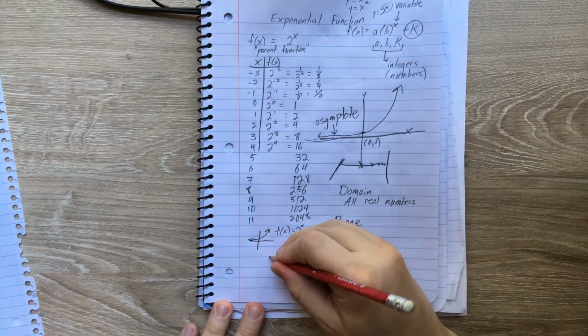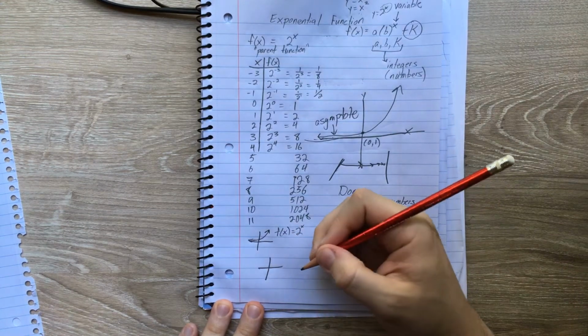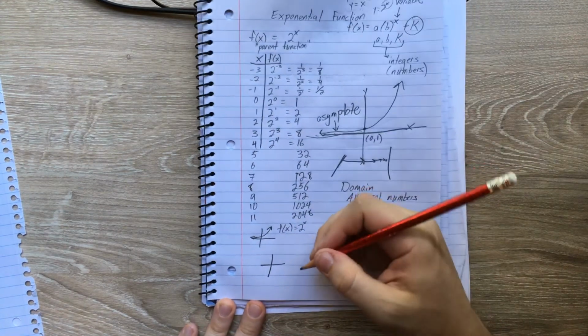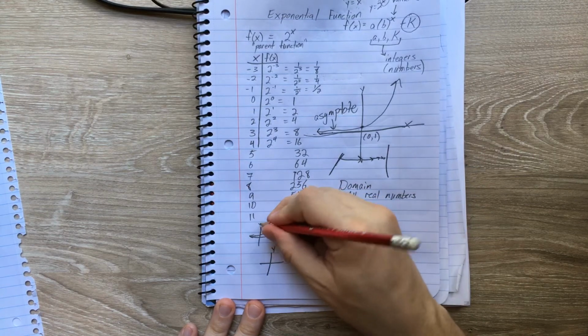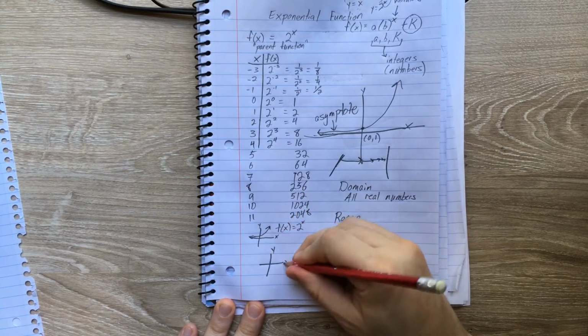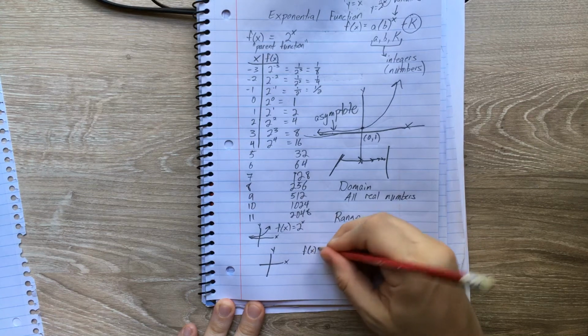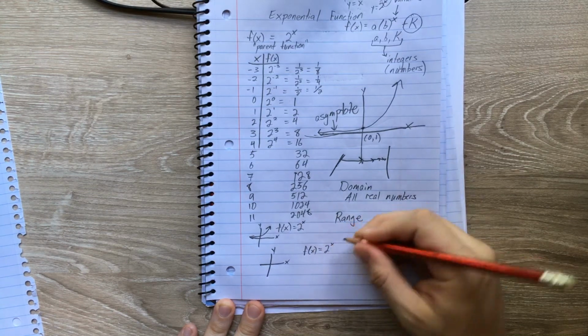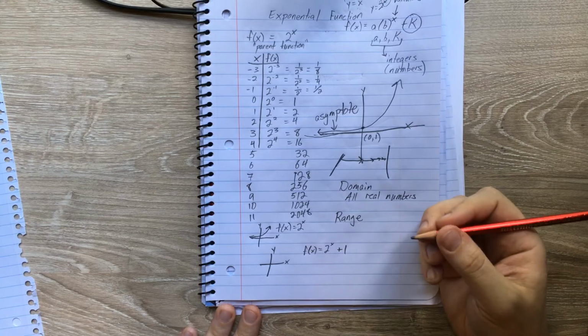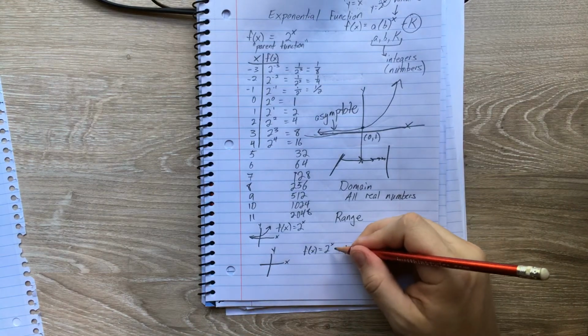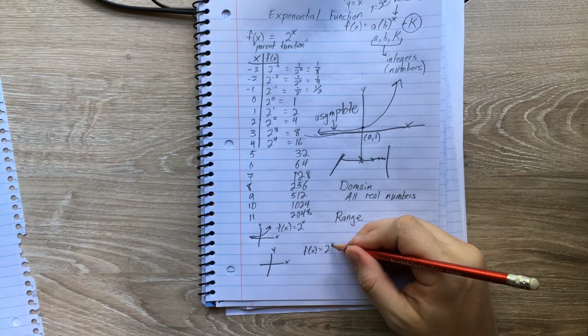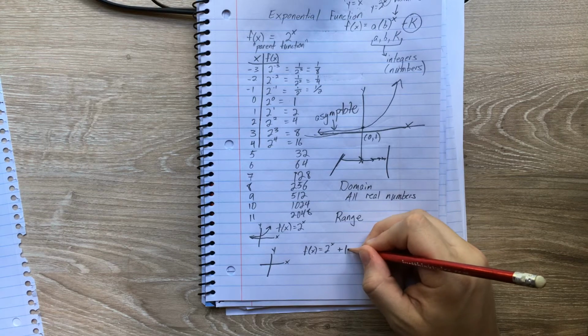Well, if I come in now and I write, let me put my labels on my axis, f of x equals 2 to the x plus 1. So, well, yes, 2 to the 0, of course, is still 1, but now I'm saying 1 plus 1.